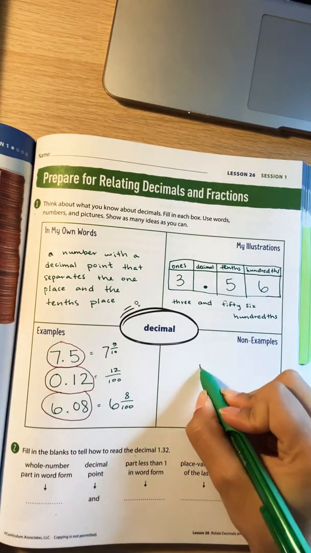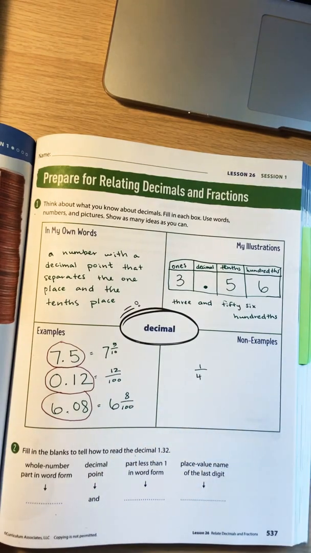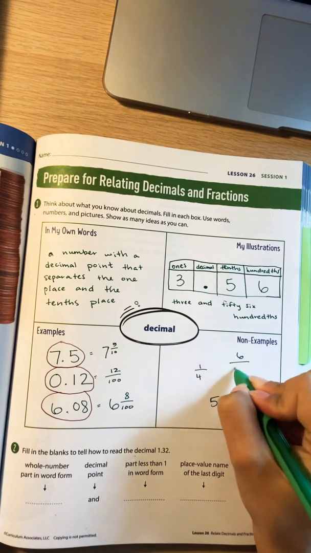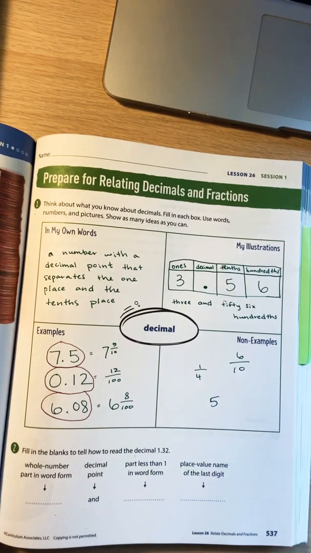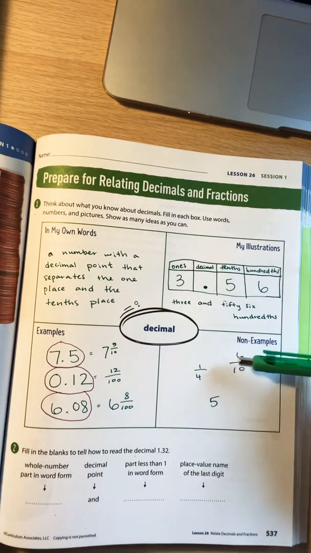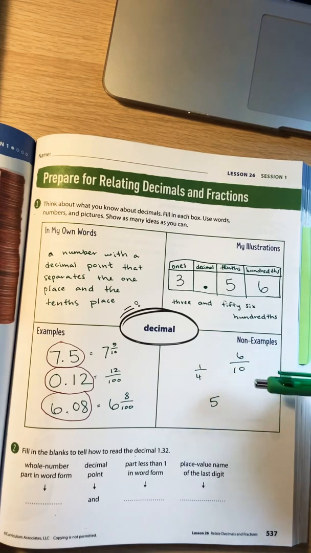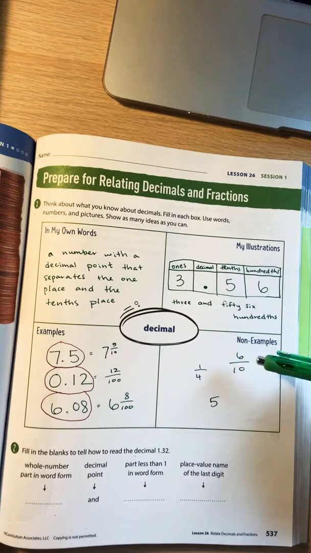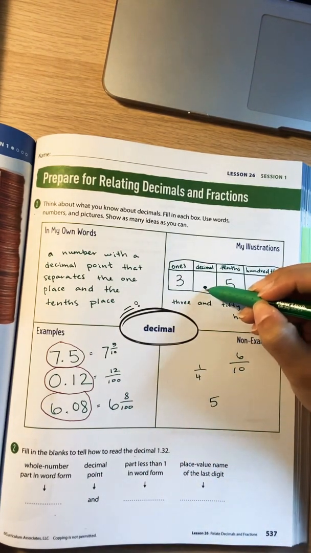Non-examples. 1/4, that's not a decimal. 5, not a decimal. 6/10, not a decimal, that's just the fraction. I could show that as a decimal, but 6/10 just written like this as a fraction is not a decimal. It has to have a decimal point.